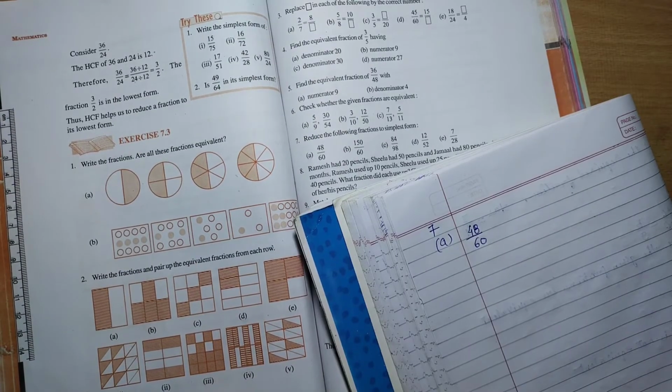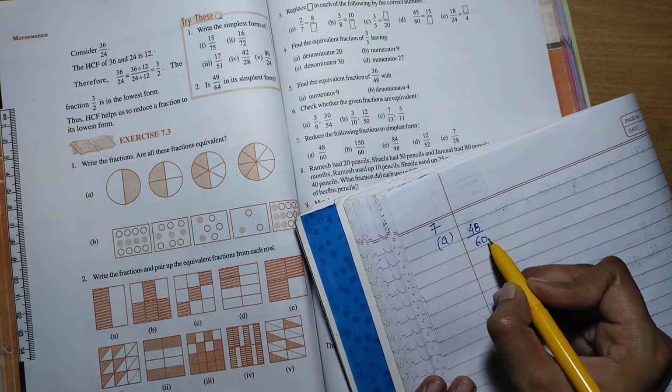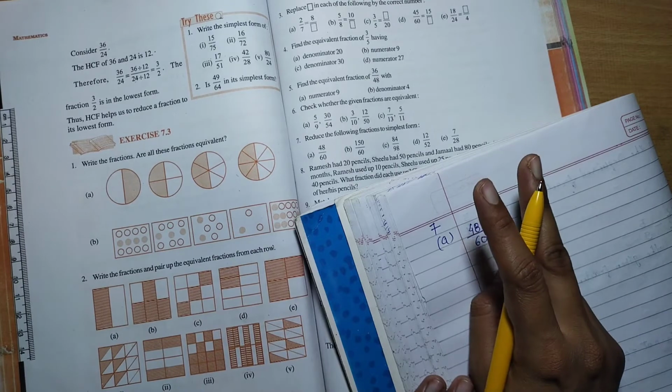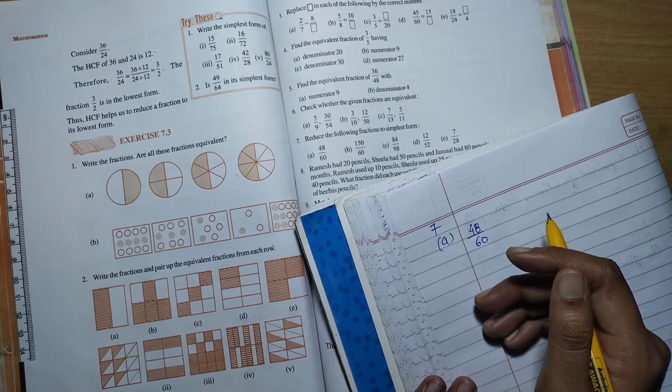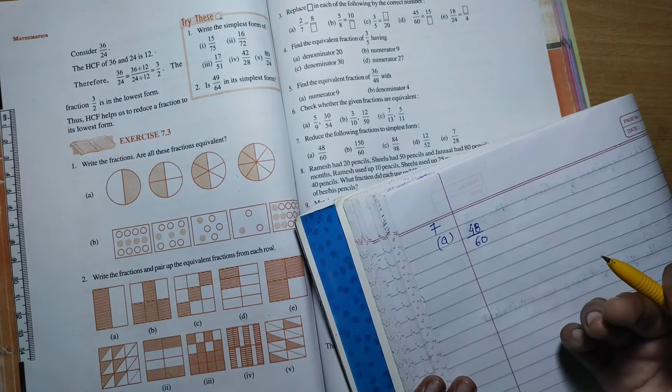Let us move to question number 7. Reduce the following fraction to simplest form. A number, 48 by 60 is given. There are two methods given in the book for us to solve this question. I will be telling you both of them, and whatever is easy we are going to continue with that.